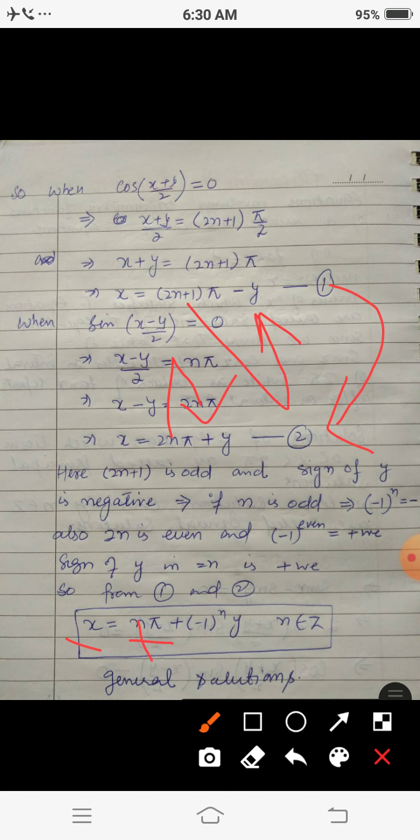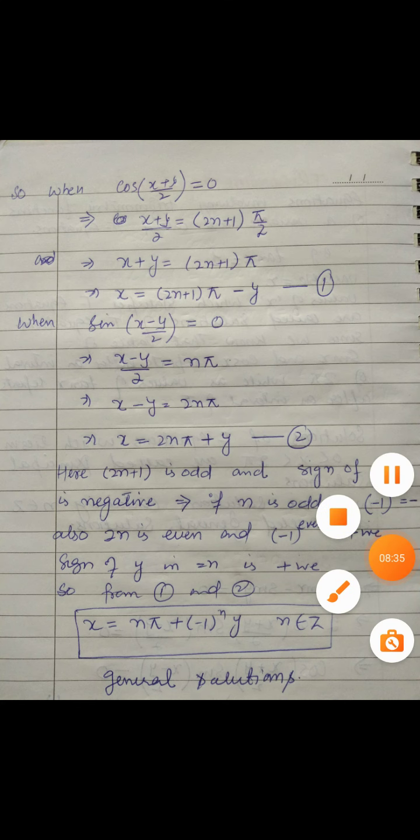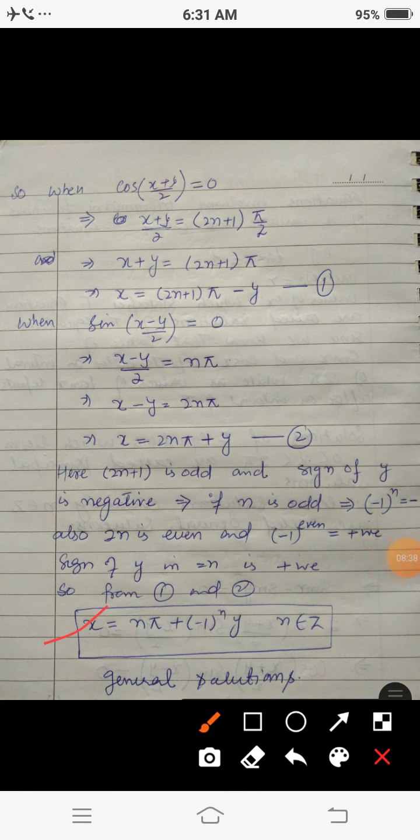Now if we consider n to be odd, like 3, it is 3 pi plus minus 1 raised to power 3, and minus 1 raised to an odd power is always negative. So when the coefficient of pi is odd, the sign of y is negative, and if n is even, the coefficient is even, which represents both statements, statement 1 and statement 2. Hence when sin x equals sin y, x and y are related as x equals n pi plus minus 1 raised to the power n y, where n belongs to Z.